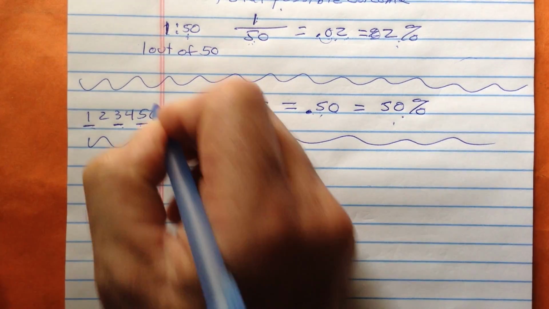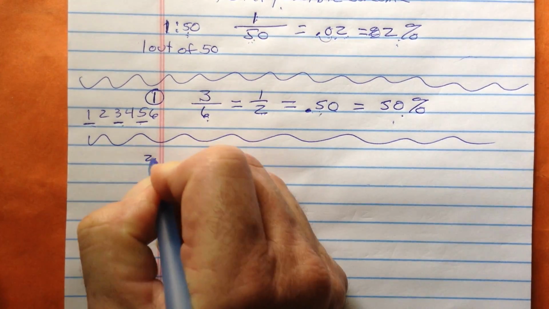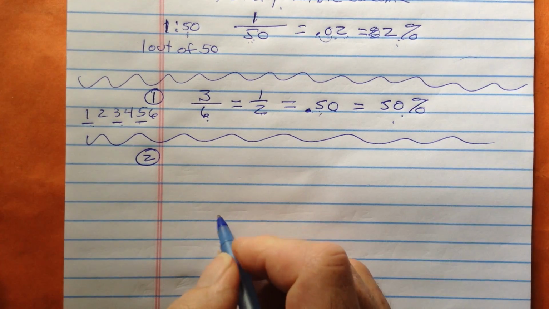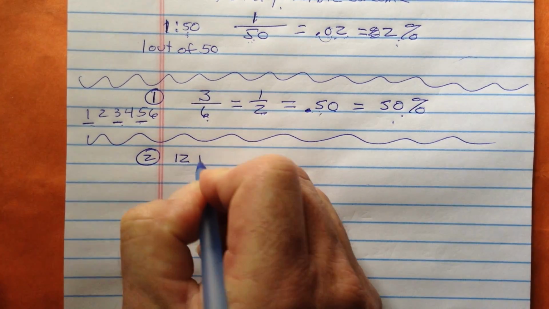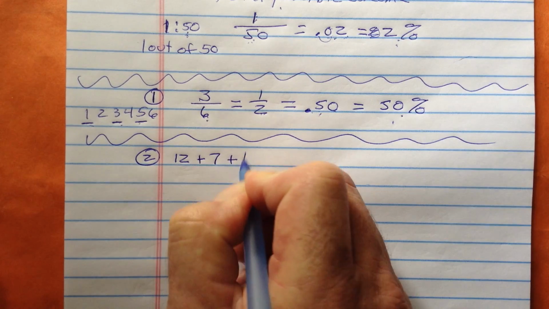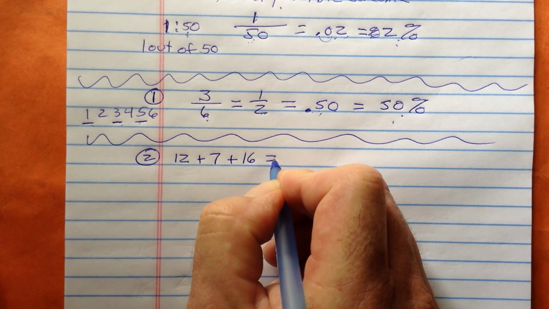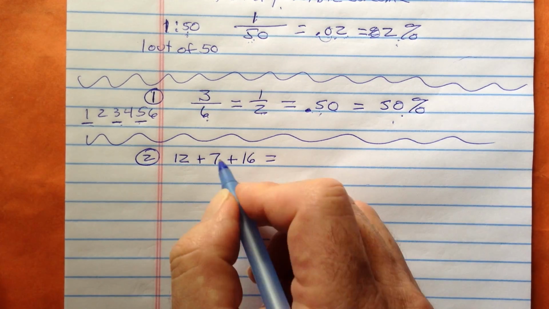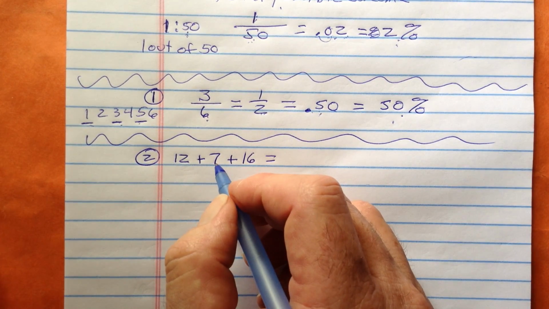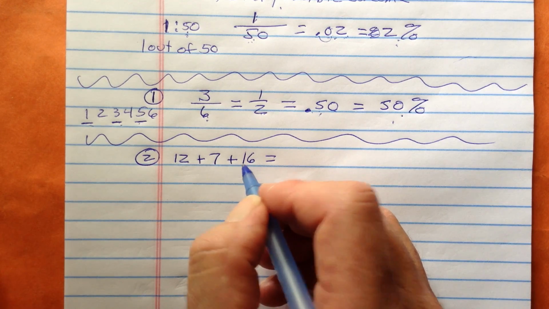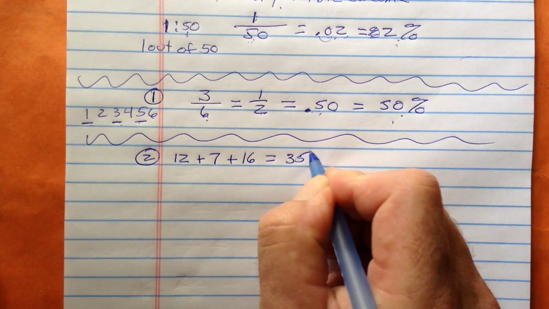So this was number 1, this is number 2. A jar contains 12 caramels plus 7 mints plus 16 dark chocolates. So the total items inside is 12, 19, that'll be 35.